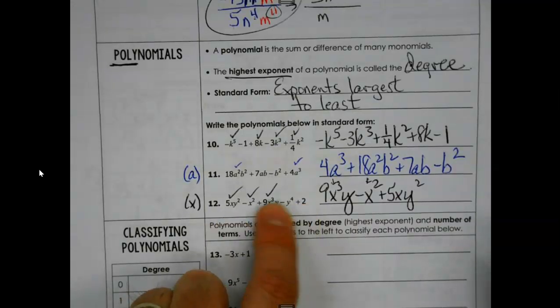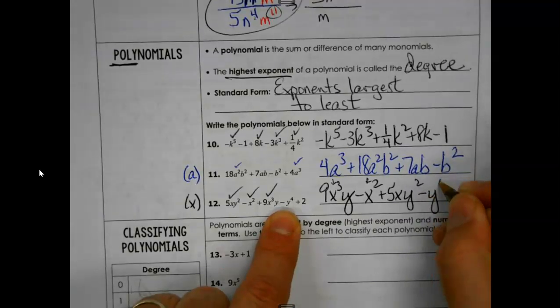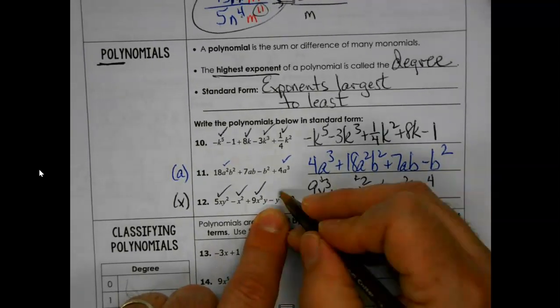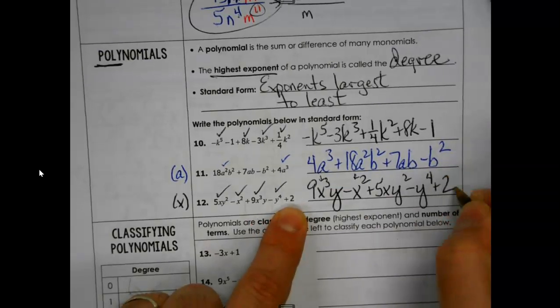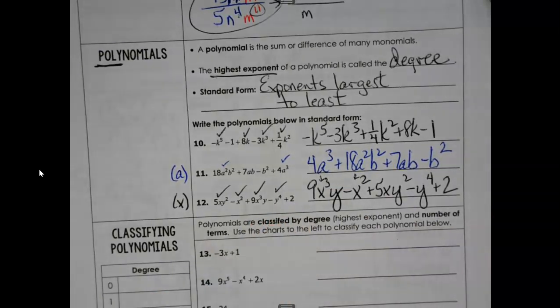Well, now what? If something has a variable, that comes next. So Y is the next variable term. And then if I have just a plain old number, that always is going to go last. So that gets a little weird with the multiple variables, but we always just go with whatever variable would come first in the alphabet. And that's going to be our determination.